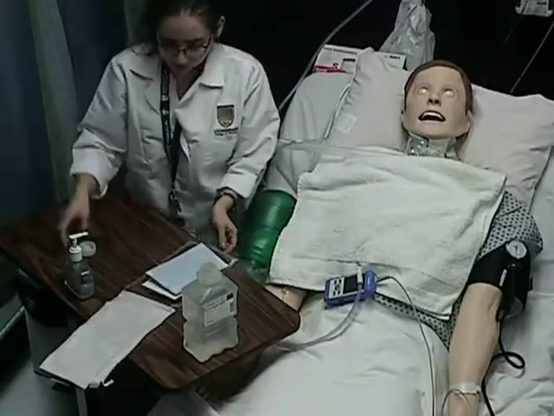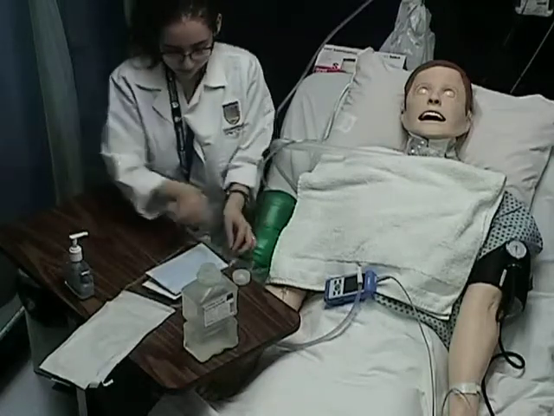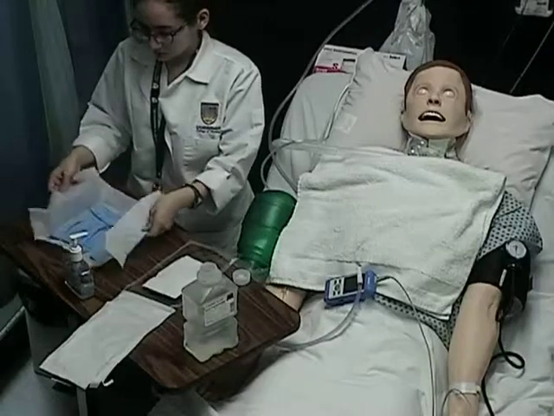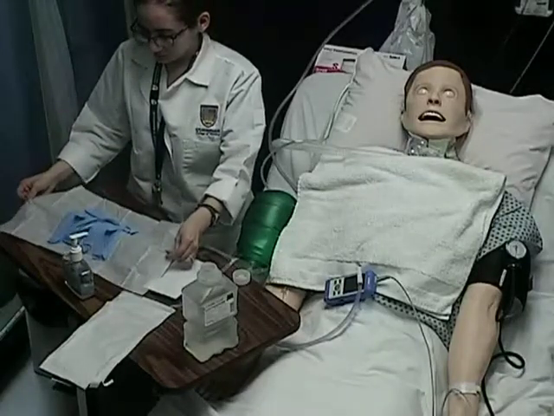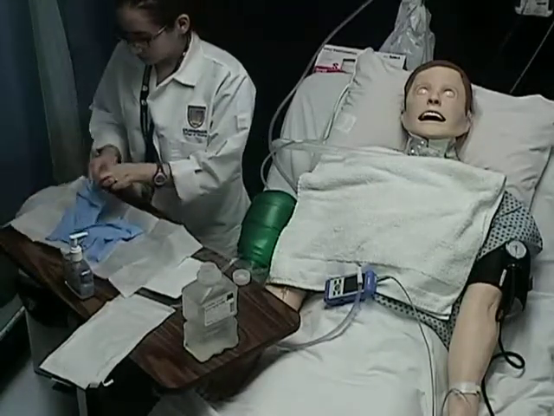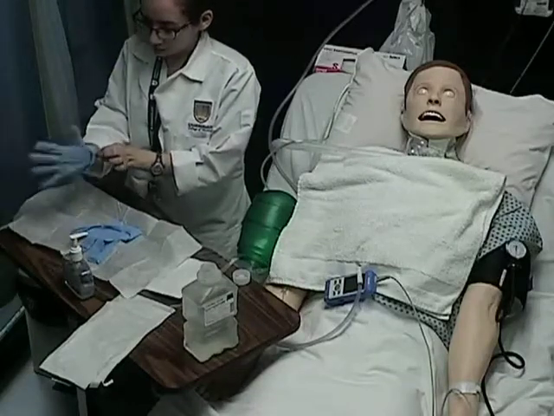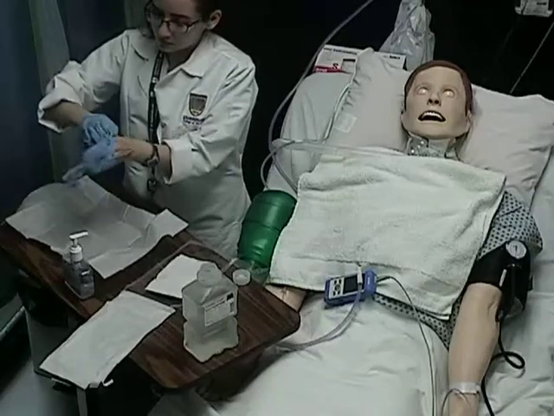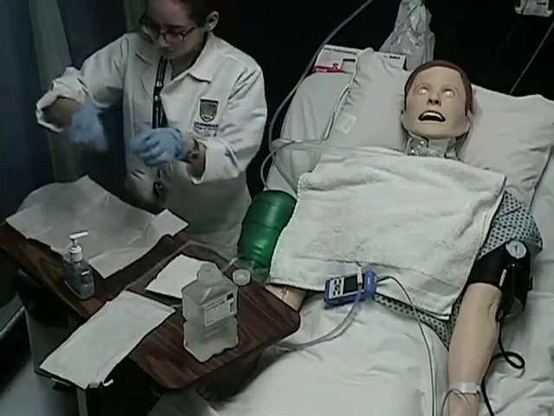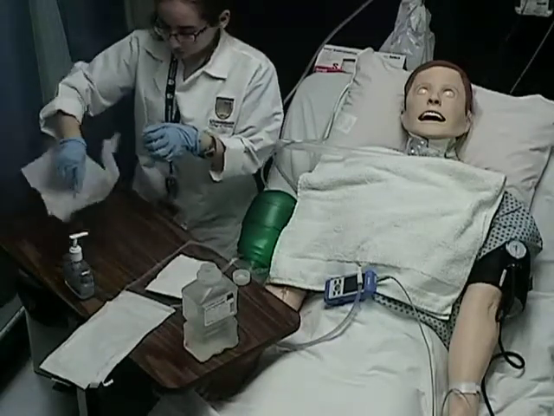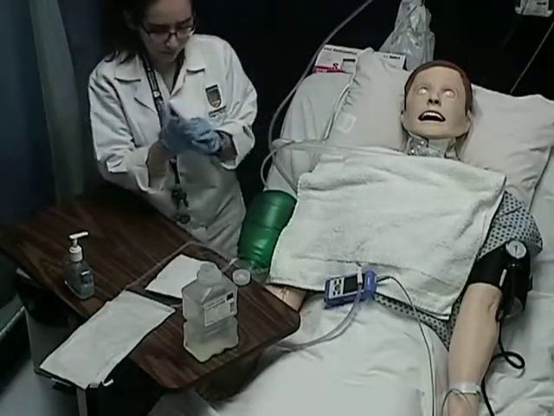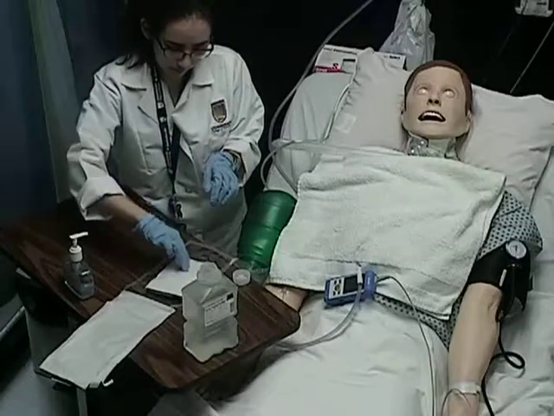Apply the sterile gloves. Remove the box from the kit and place on table.